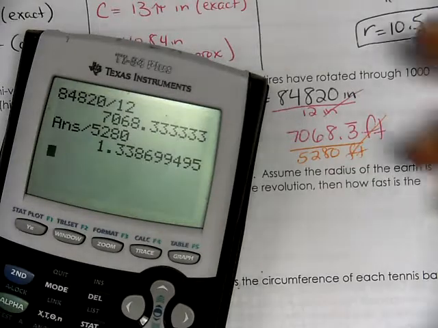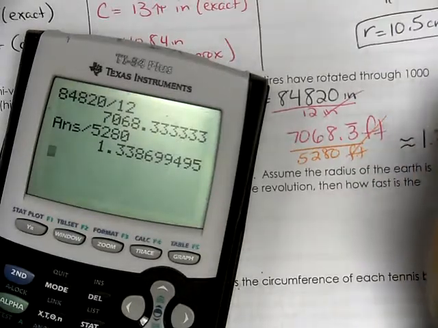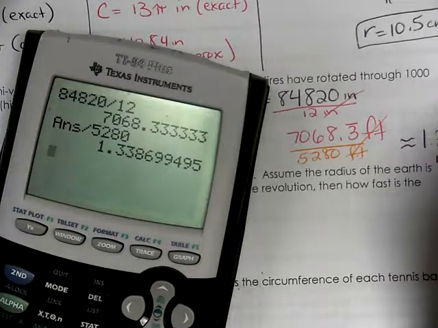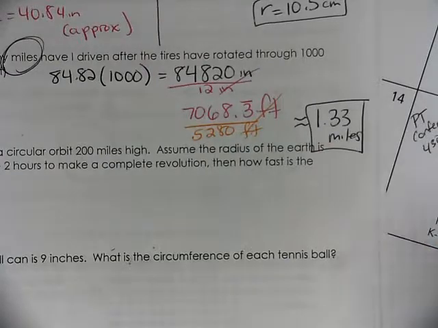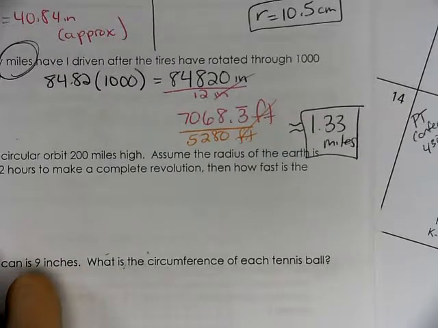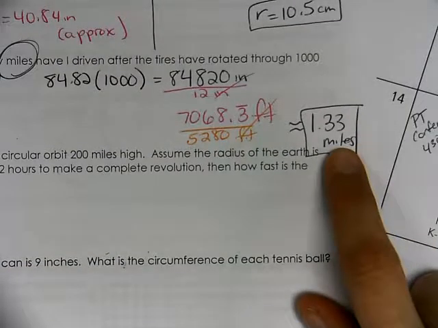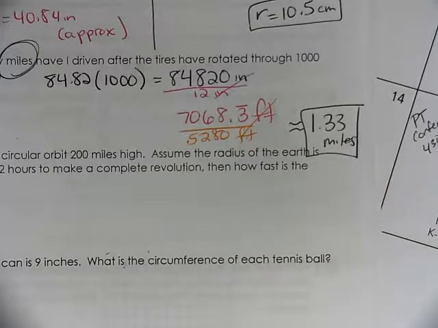So I drove approximately 1.33 miles when my tires spin 1,000 times. So imagine how many times your tires spin if you drive to Chicago. That's why potholes are so dangerous, because one revolution and you're out. The bigger the tire, the farther you go in 1,000 revolutions. Right?